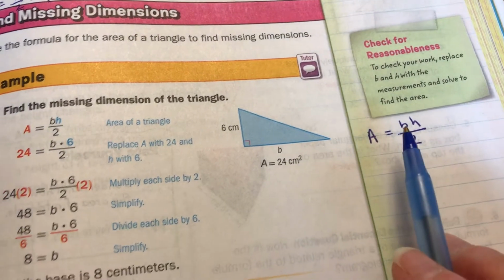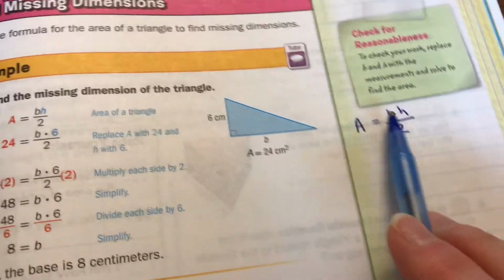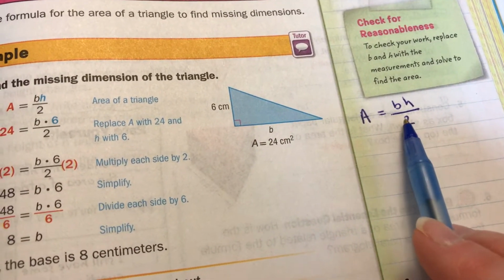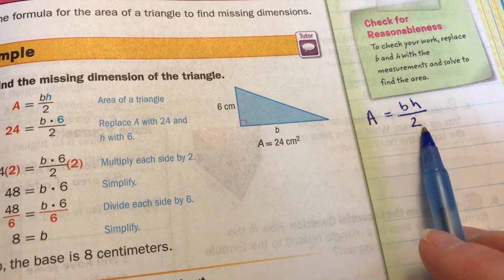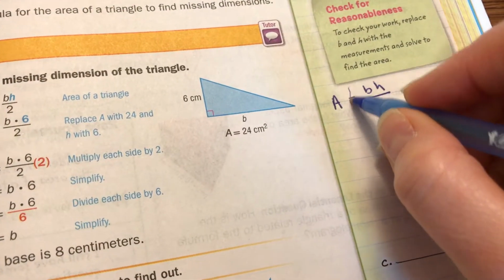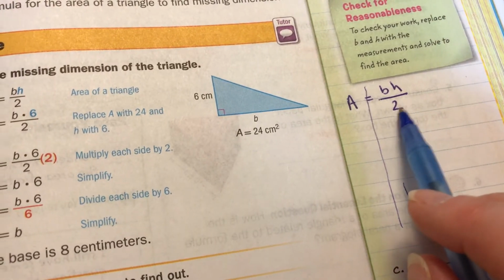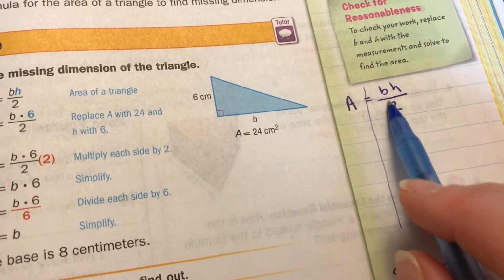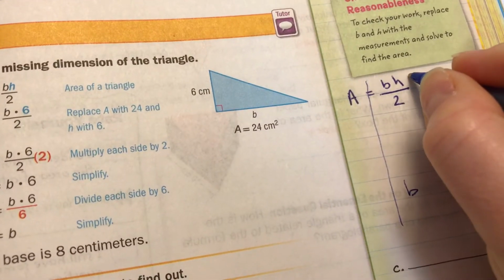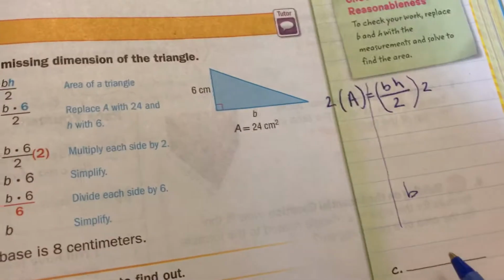Now, what would be the first thing if we were trying to figure out what the base is? We knew area, we knew height, and we know divide by 2. So the first thing we would have to do to solve this equation is get rid of the 2, because if we're trying to get base by itself, we need to get rid of this. To undo division, we do multiplication. So the first thing we would do is multiply both sides by 2.